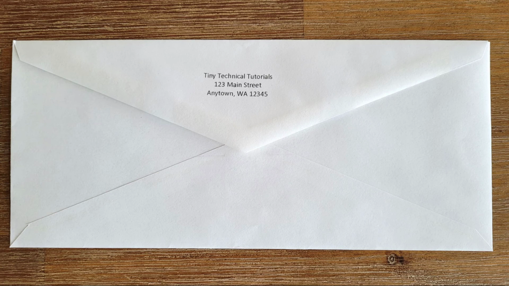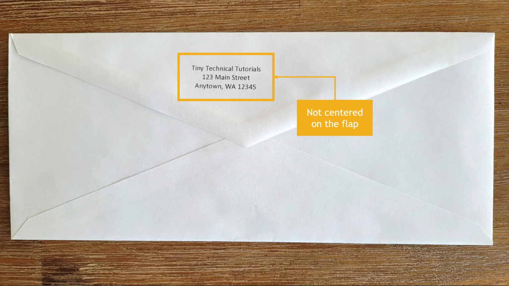Now I did come across a couple issues myself when I was preparing for this video. You might as well, so let me just show you a couple of those gotchas and how I fixed them. First is that the address wasn't centered on the flap, even though I had centered it in the Word doc. This might depend on your envelope and how the feeder works on your printer, but let me just show you what I did for this.